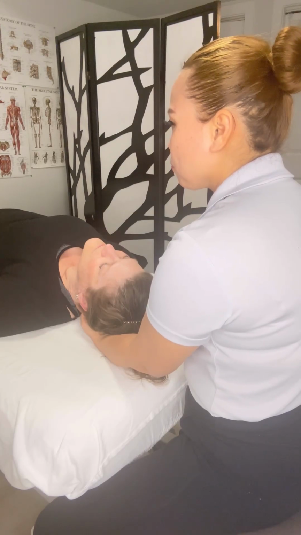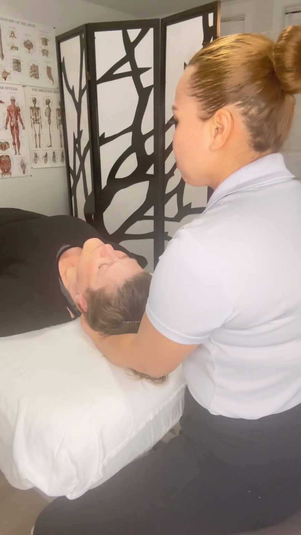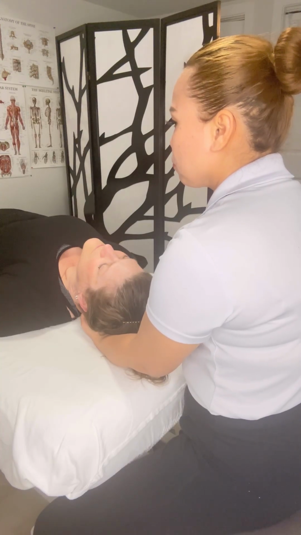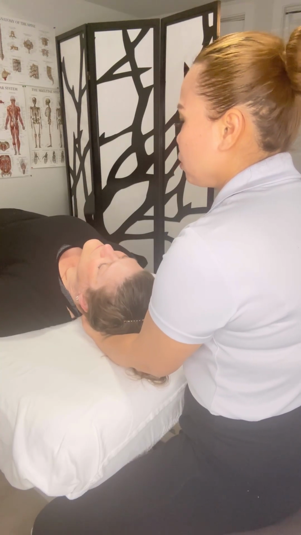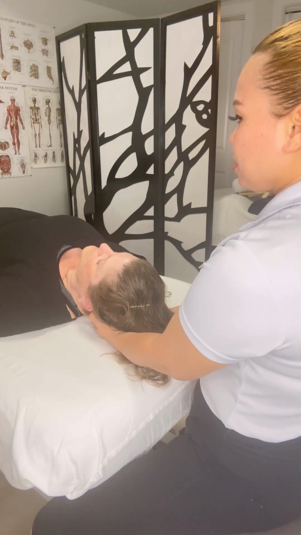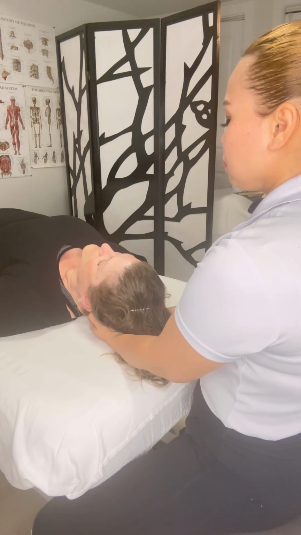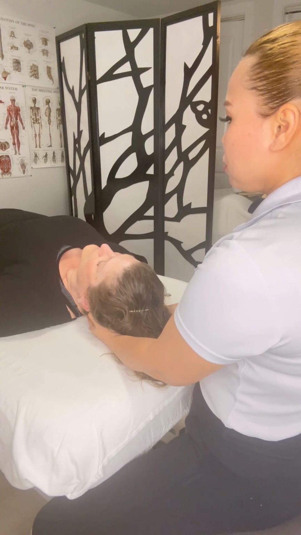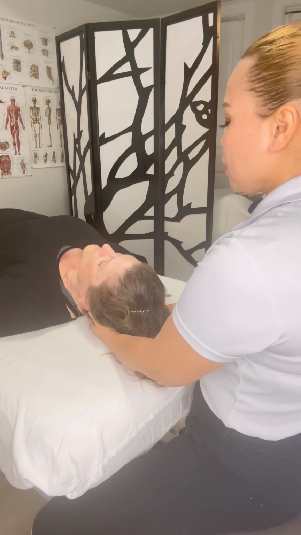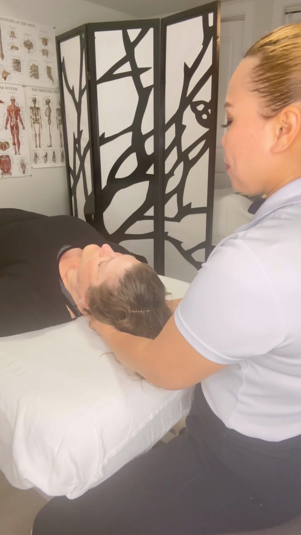And now is the spreading, so I'm going to spread my fingertips to reset the condyle on the occiput, both of my hands on the occiput, and gently spread the occiput bilaterally.